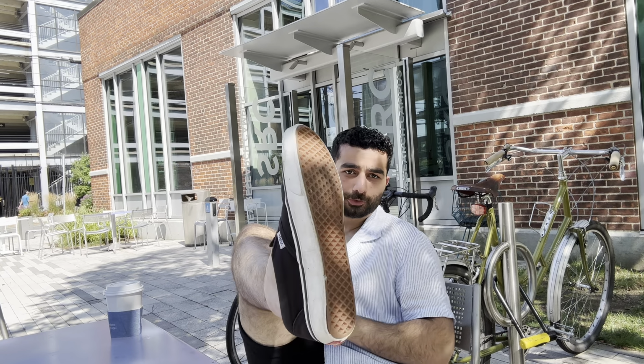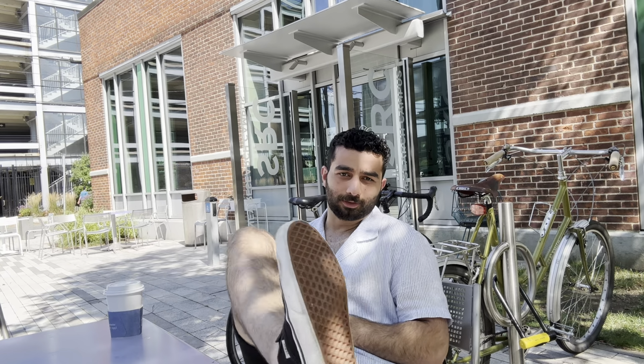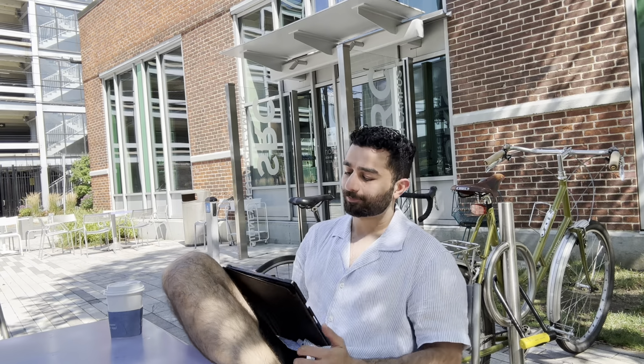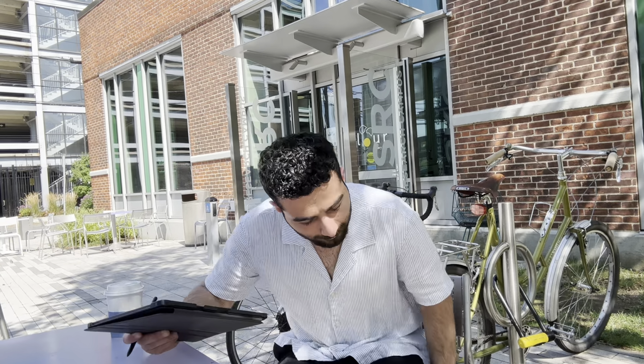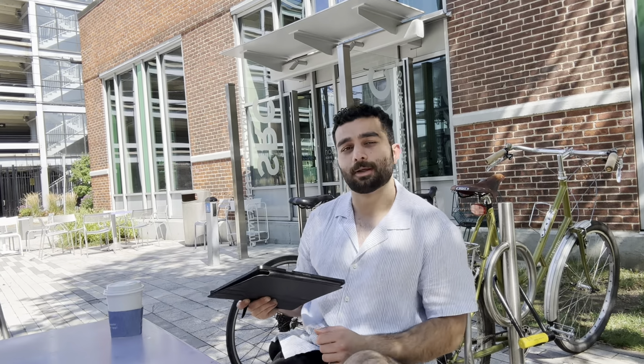By the way, my shoes are a gift from Costas. Thank you. If you wanna do a photo shoot for your weddings, I highly recommend.